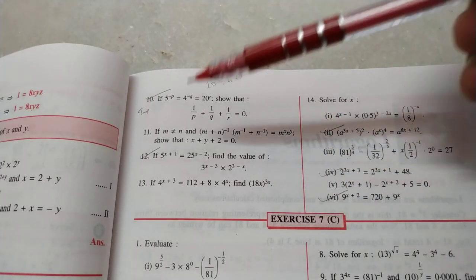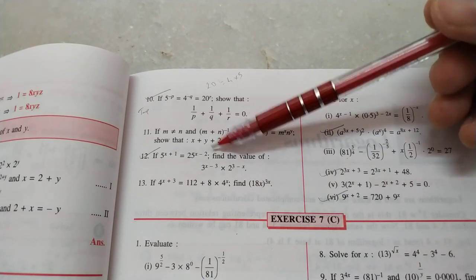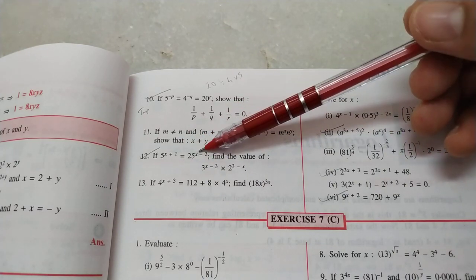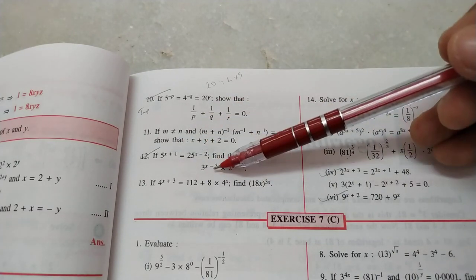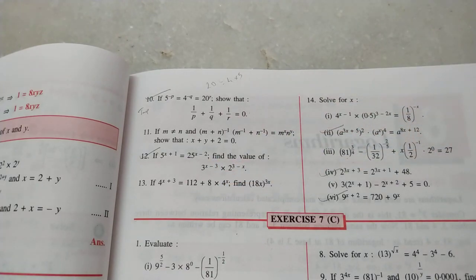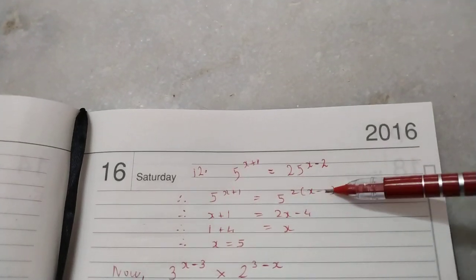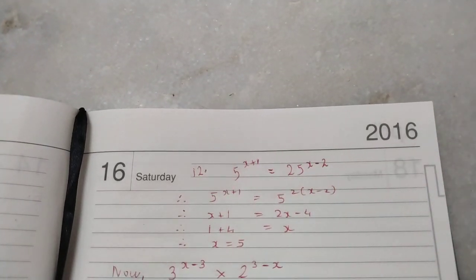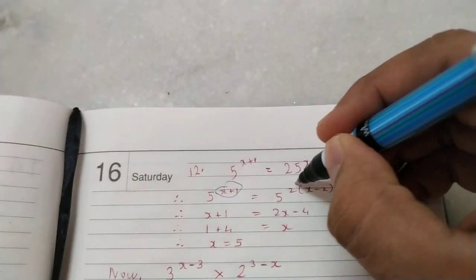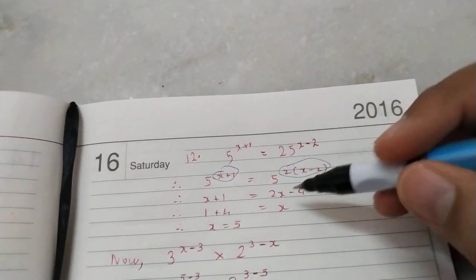Now the 12th sum, this equation is given. We can easily solve this to get the value of x. Then we will substitute it here to get the value of the expression given. So since 25 is a perfect square, write 5 squared, the powers will be multiplied. Now that the bases are same, we can equalize the powers, solve and get the value of x.